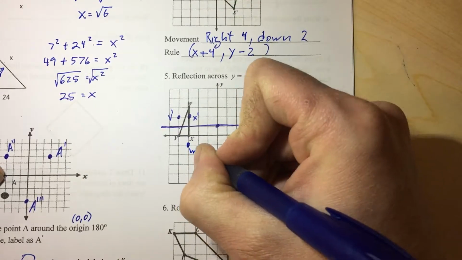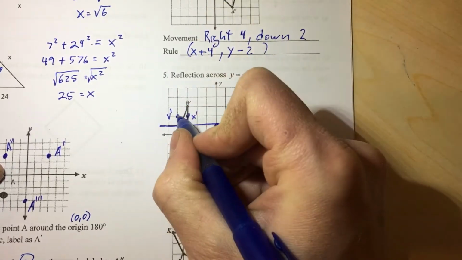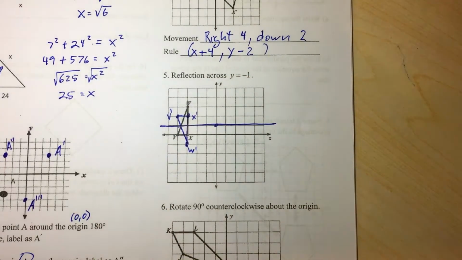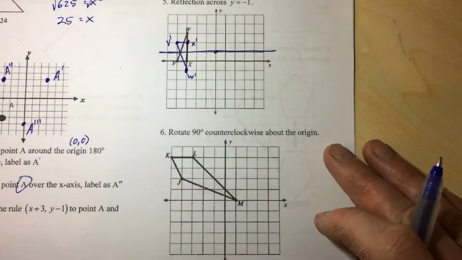So here's W prime. And then we connect all our dots. And it makes that little funky shape. Boom, there it is. All right. Next one, we're getting into some more rotations.